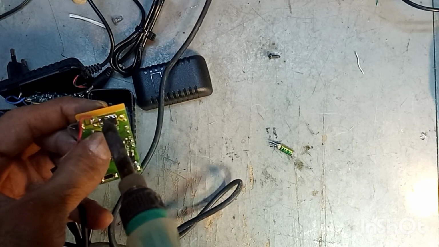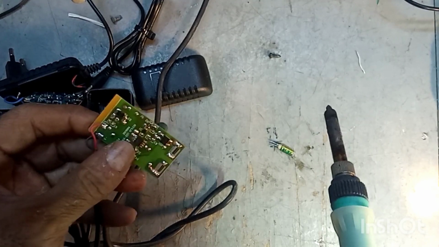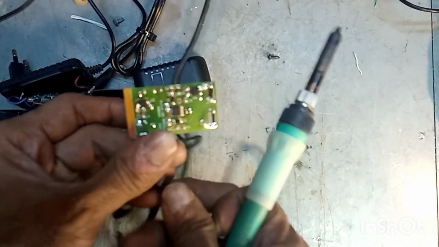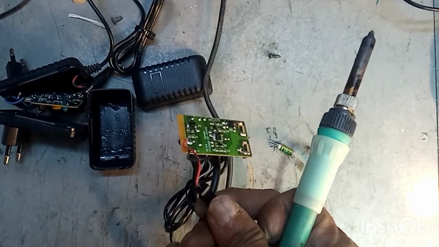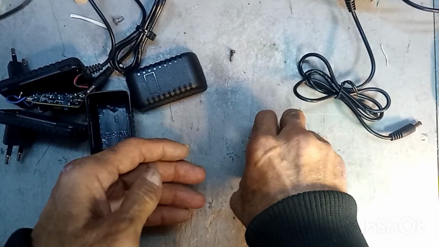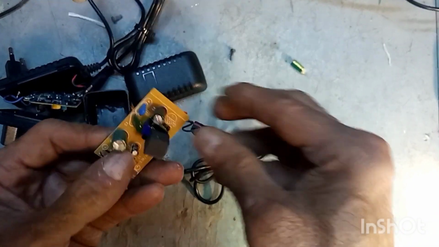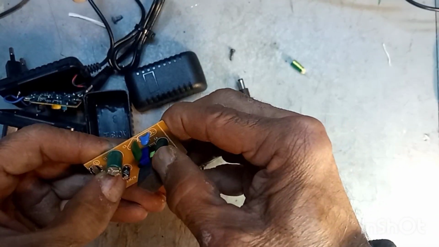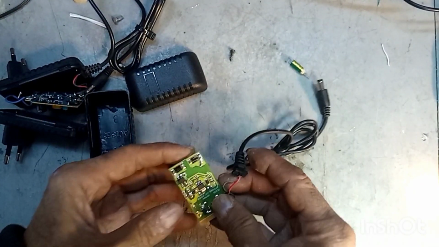Only small problem, DC side problem. Now give I power, again test with. Now I will replace this capacitor. Again I fix it. This is now testing. Give to power.